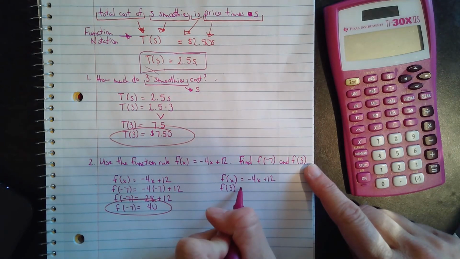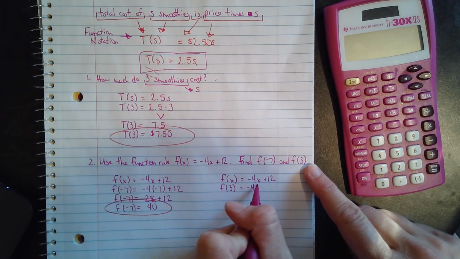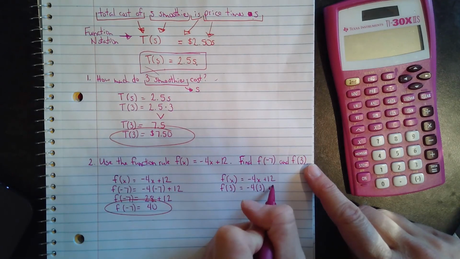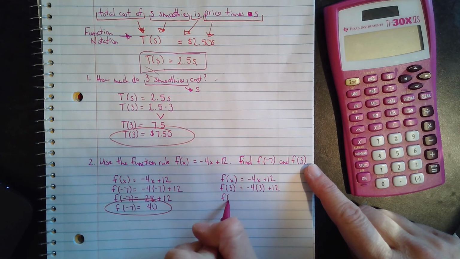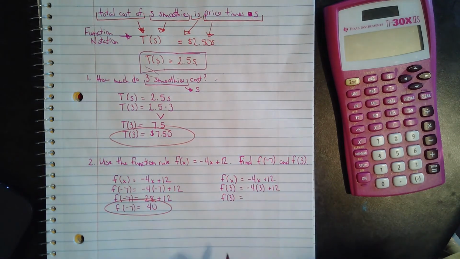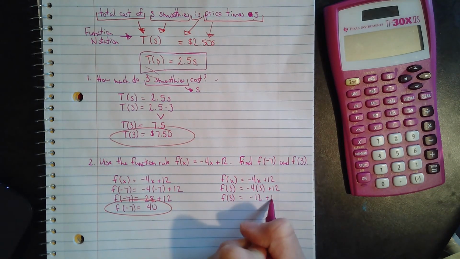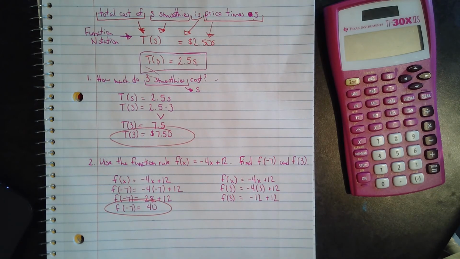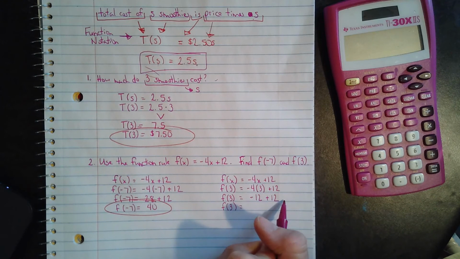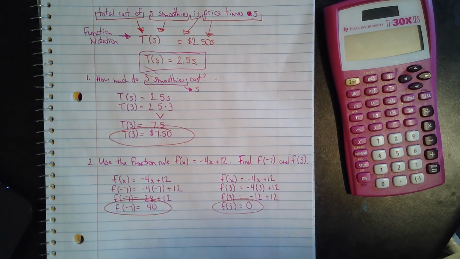The function of 3 is negative 4 times 3 plus 12. Just rewriting that again. Negative 4 times 3 is negative 12. I just brought down that plus 12. And then the final function of 3, negative 12 plus 12 is going to get us 0. And so you should have 0 for that problem. The function of 3 for this rule is 0.